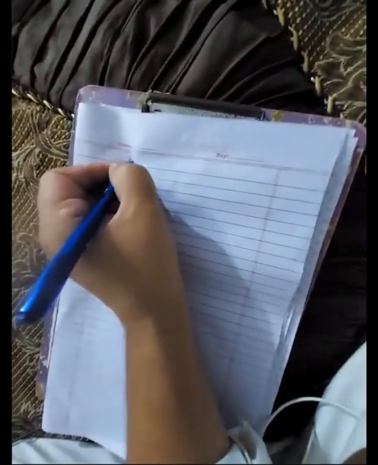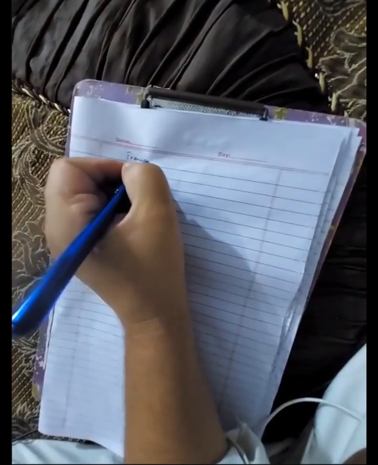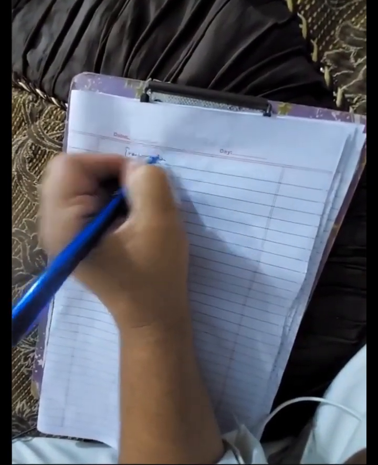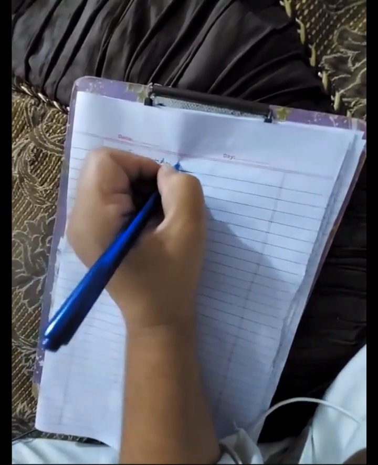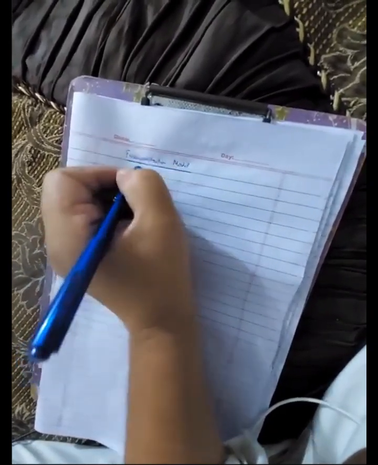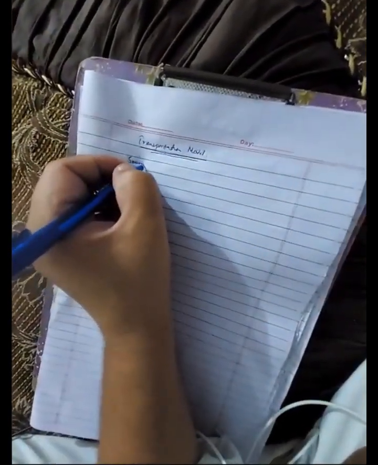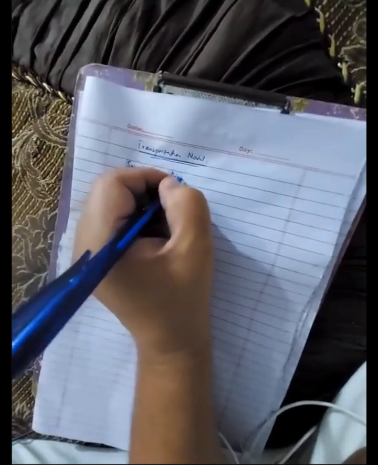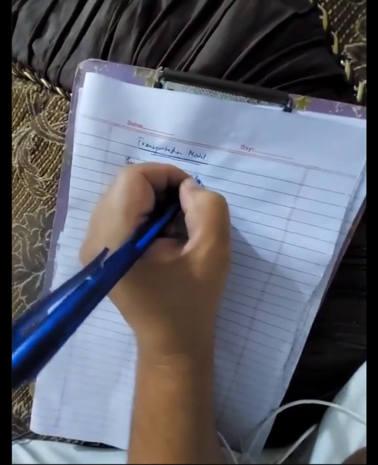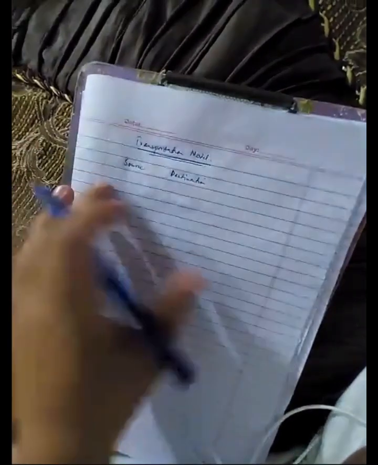For example, we have two things over here. The first thing is source, and the other thing is destination.